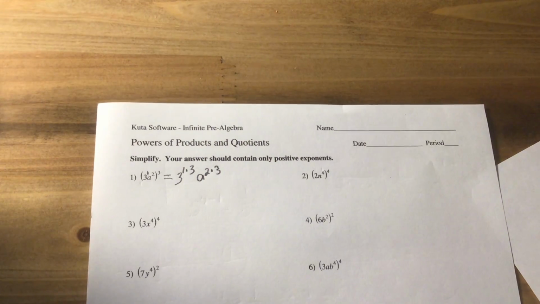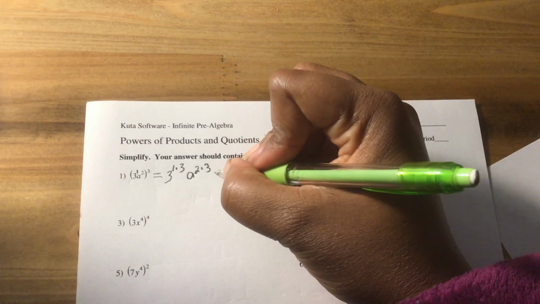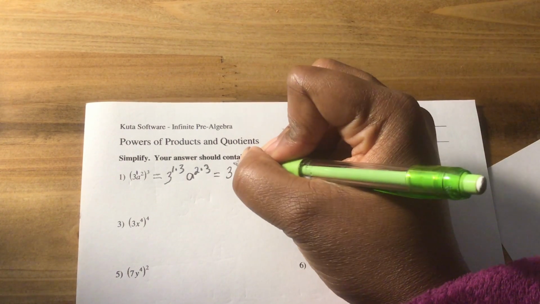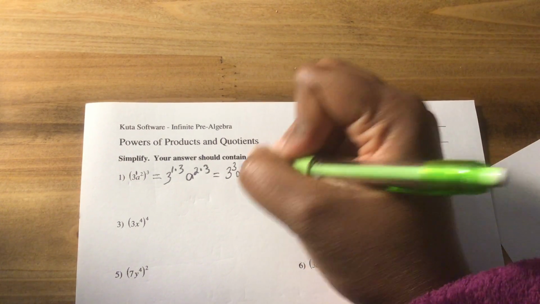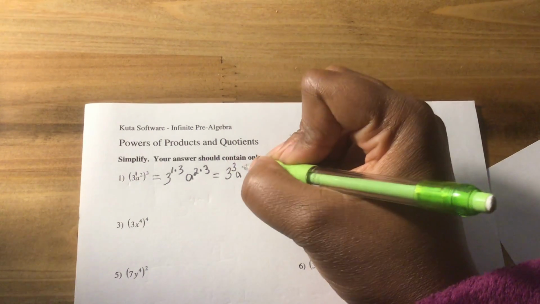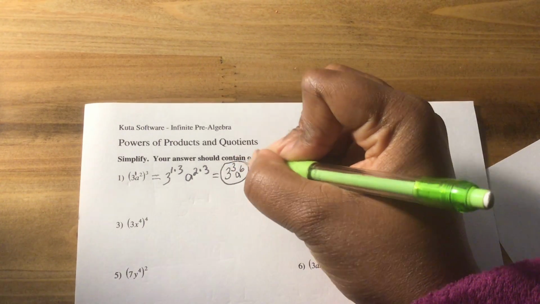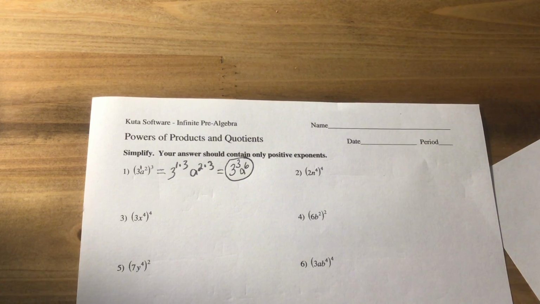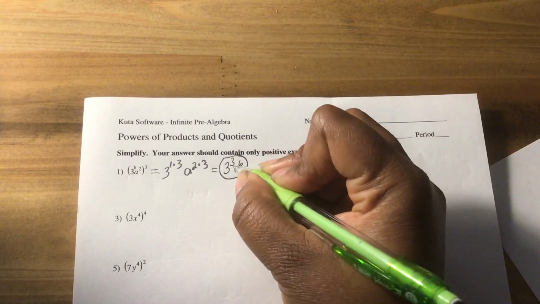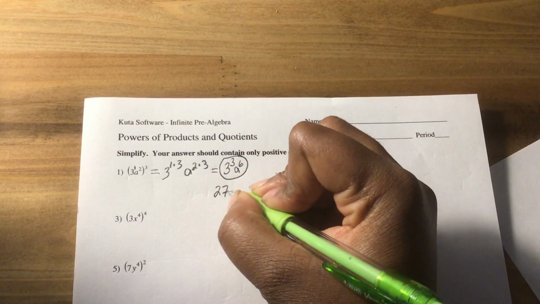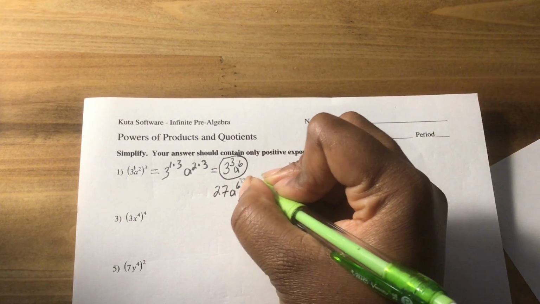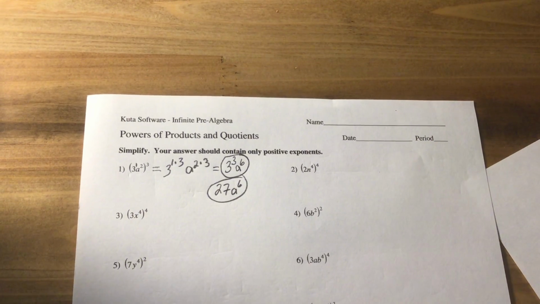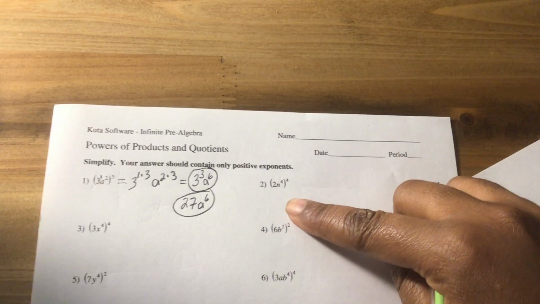So then this is going to give me 3 to the 3rd power, a to the 6th power. You can go ahead and multiply 3 times 3, which is 9, and then 9 times 3, which is 27. You could do that or keep it like this. 27, a to the 6th. Either one is okay.